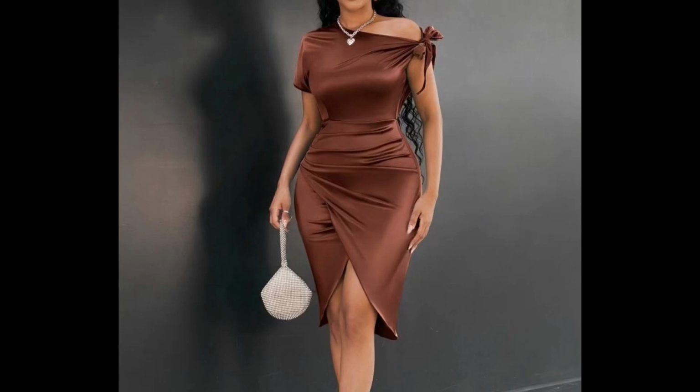Have you been wondering how to make this pleated detail on the skirt? Or are you wondering how to make the asymmetric neckline with the tie without joining it? If your answer to these two questions is yes, then stay tuned as I put you through an easy step-by-step approach of how I made mine.